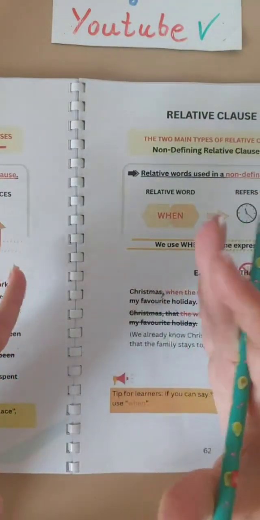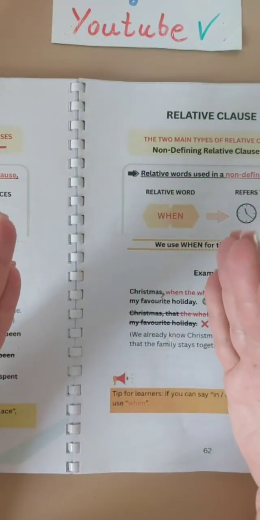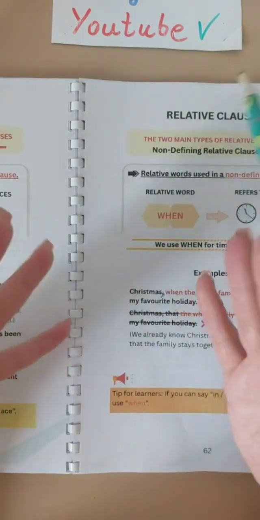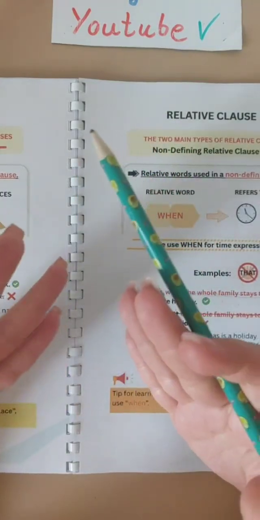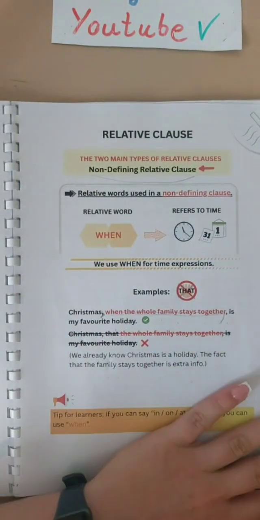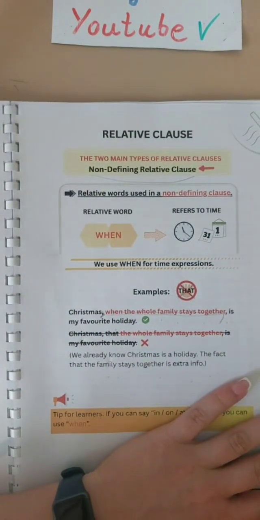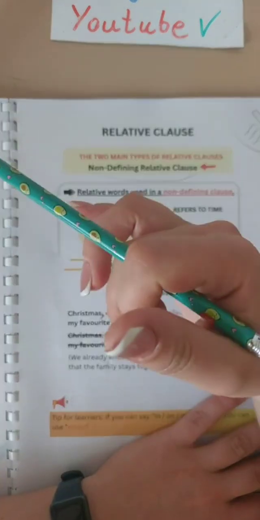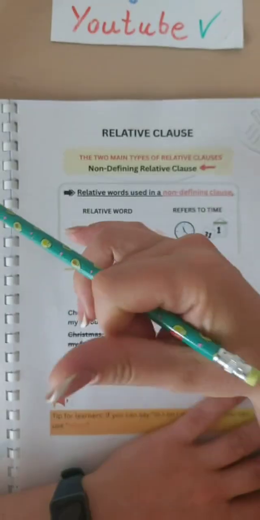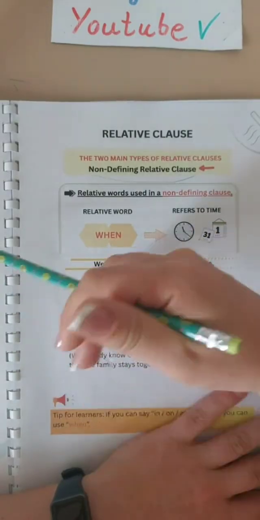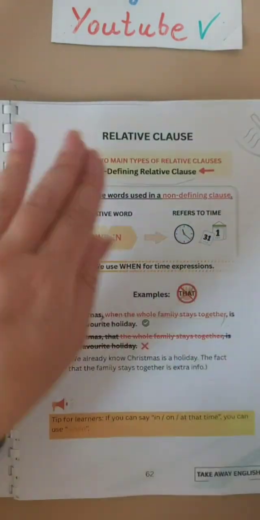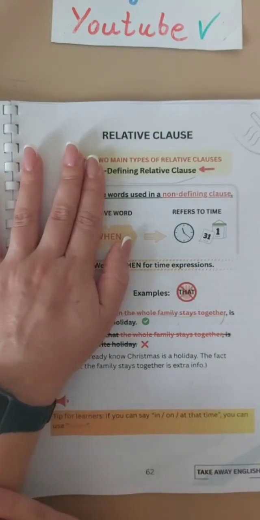And as you can see, we don't have why. Why that describes the reason. We don't have the relative adverb why with non-defining relative clauses because the reason is always essential, okay? The reason is always essential information. It cannot be extra information. Therefore, we can only use relative adverb why with defining relative clauses. Okay?